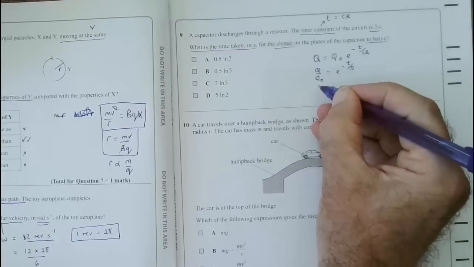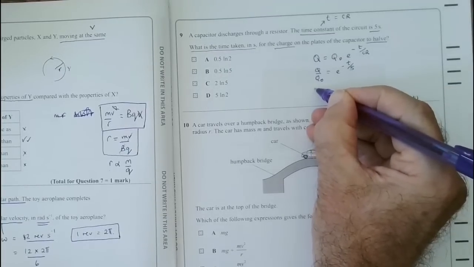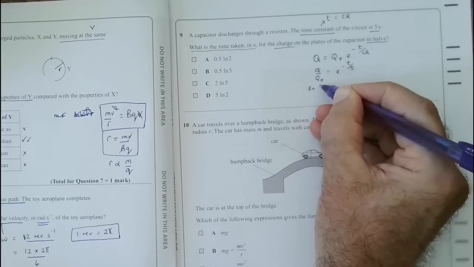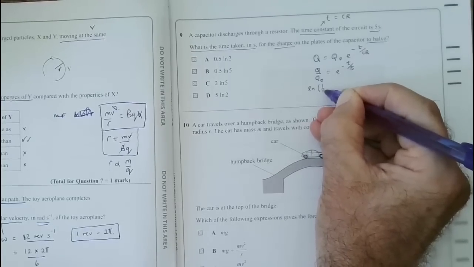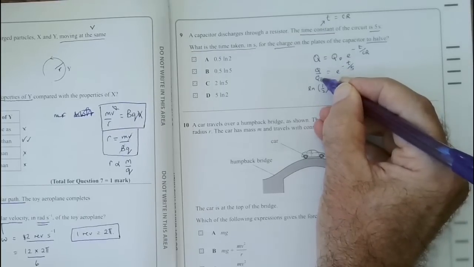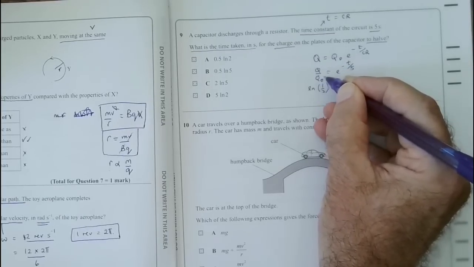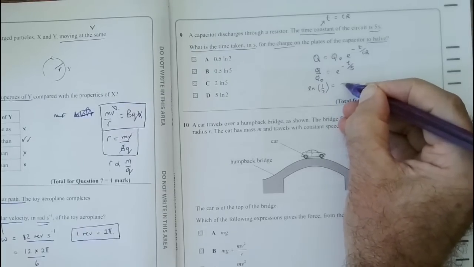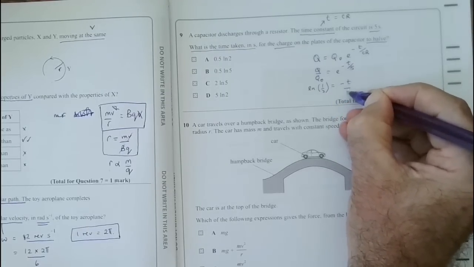Okay, you then have to take logs, and you'll have ln of 1 over 2, that's half, because the charge is now half of the value it started from, because we want to know how long it takes to halve. So the ln of 2 is going to be equal to minus t over 5.